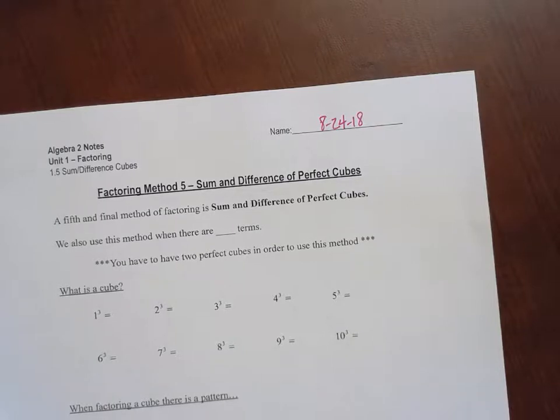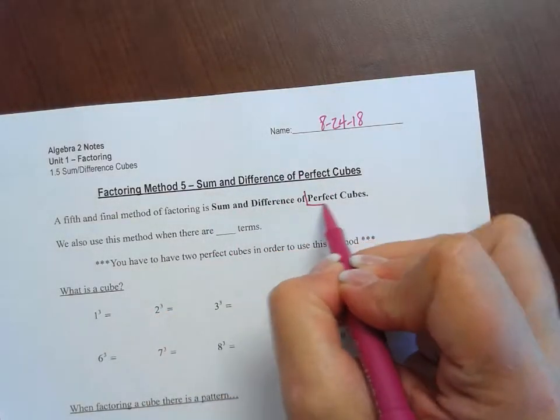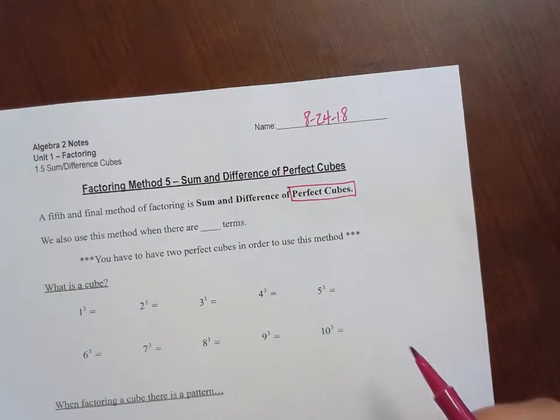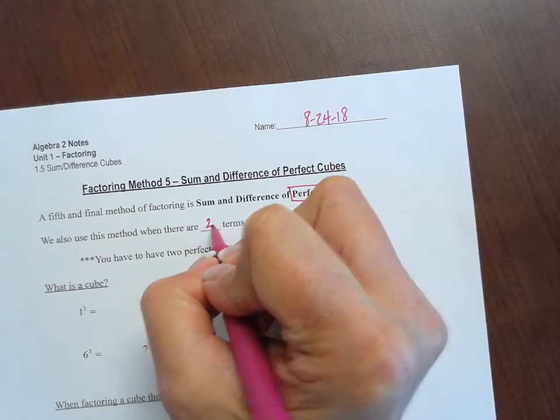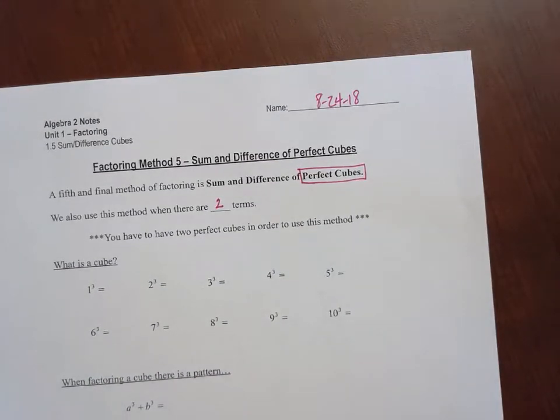Okay? All right, so perfect cubes. The fifth and final method is sum and difference of a perfect cube. All right? And we also use this method when there are 2 terms. So, what is a perfect cube?